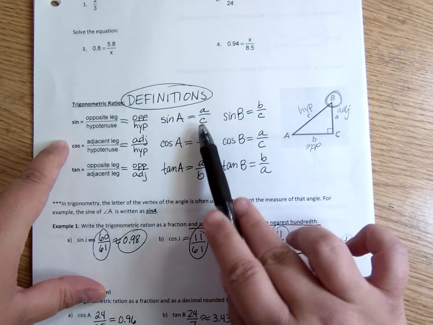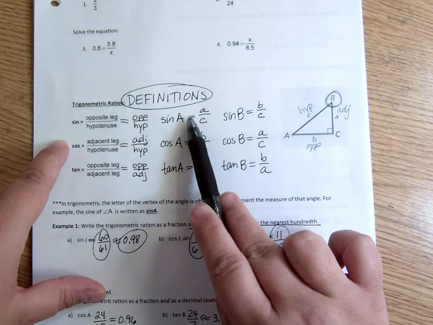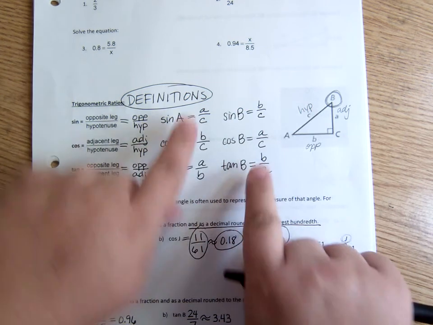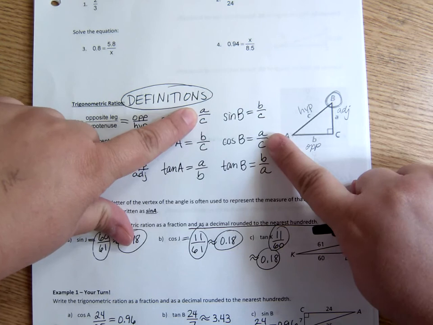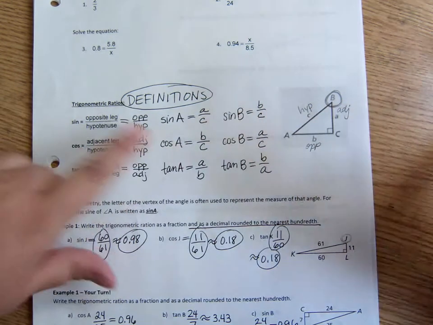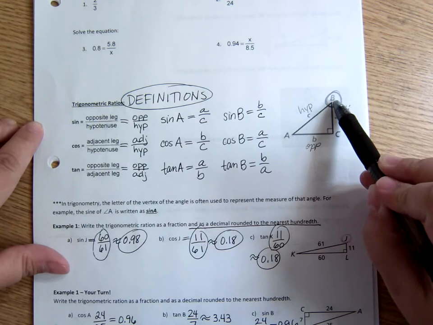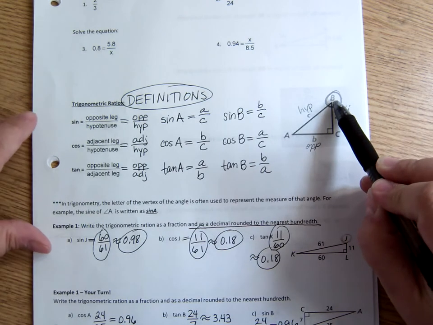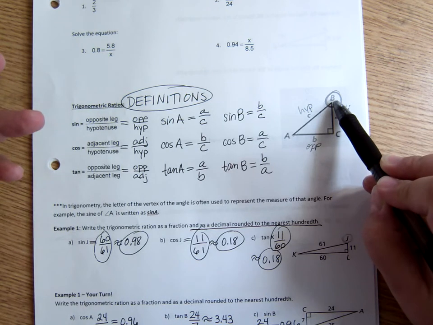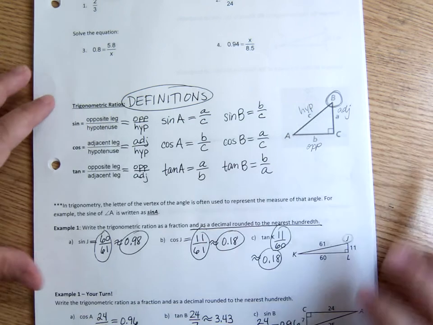And again, one of the things we mentioned was the sine of one angle is equal to the cosine of the other angle. See how these are both A over C? Or these are both B over C. Because when you move from one angle to the other angle, your opposite and your adjacent switch places. And since one of those is opposite, sine, and one of those deals with adjacent, cosine, they just switch places.